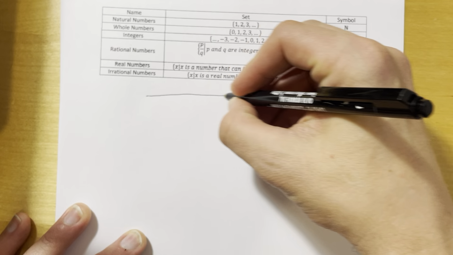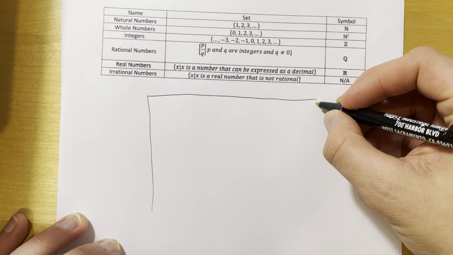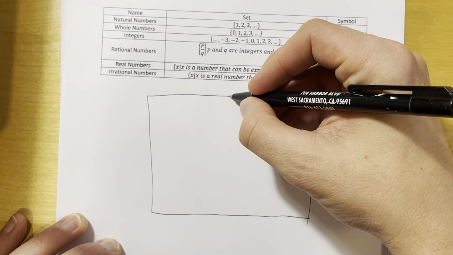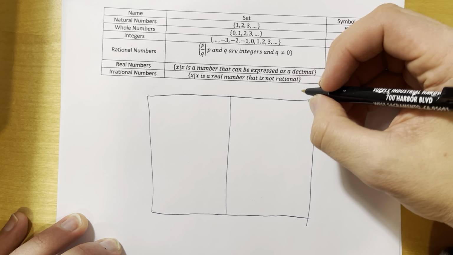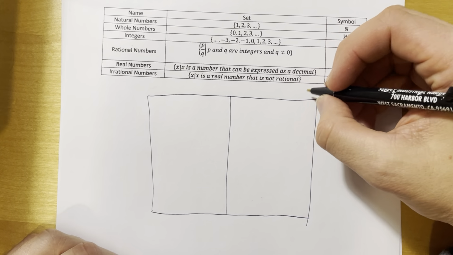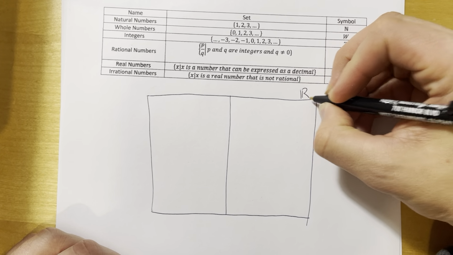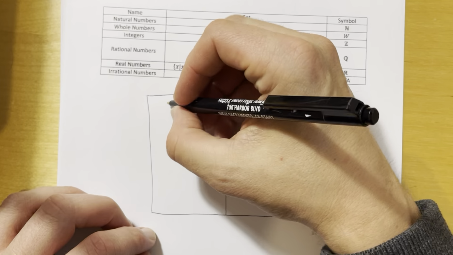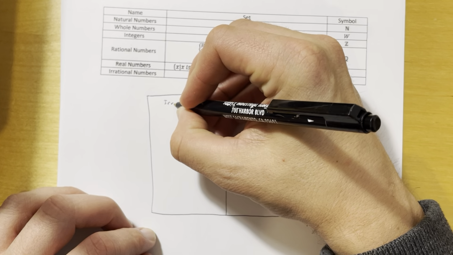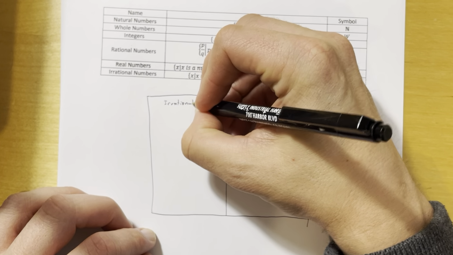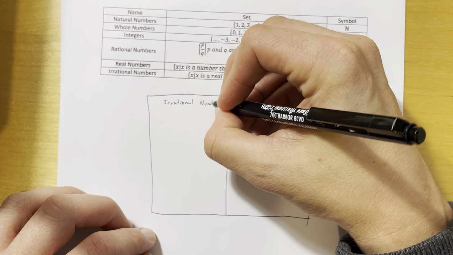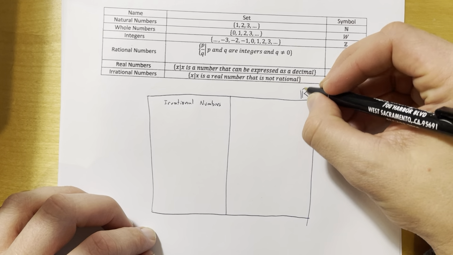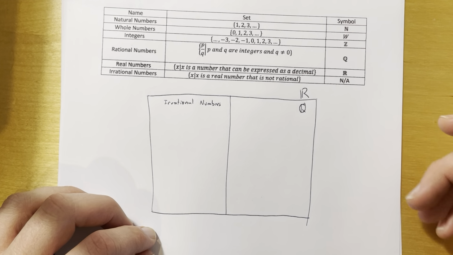Okay? Now, what some people like to do is show the relationship between these sets using kind of a diagram. And I'm going to use a diagram to do that. Okay, I'm going to create a little rectangle, split that in half. And this rectangle, the whole thing, is going to represent the set of all real numbers. Over here, I'm going to put the irrational numbers. Okay? And over here is going to be the rational numbers. And I'm going to use Q for that. So these are the rational.